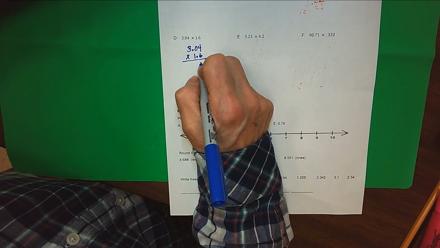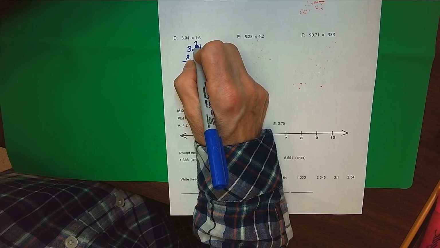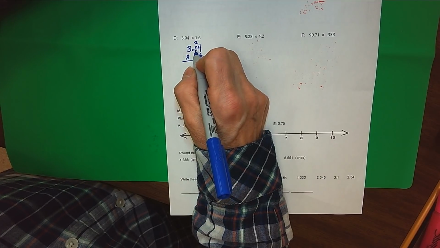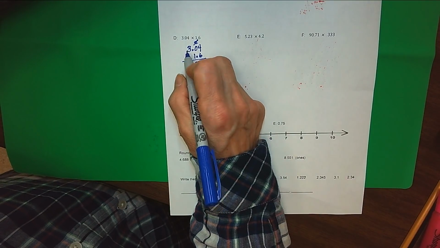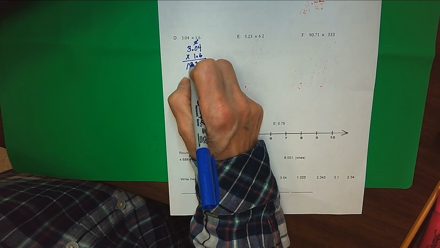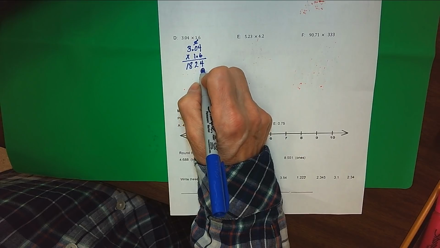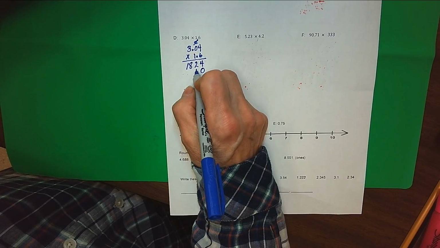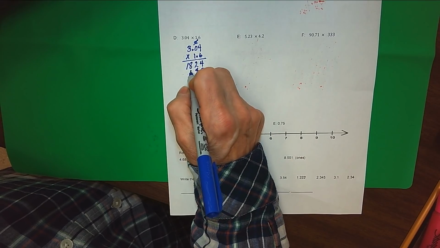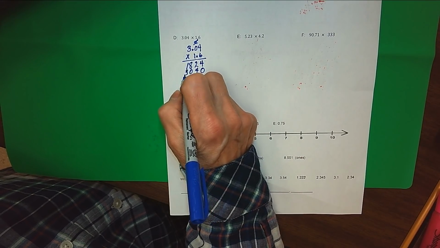6 times 4 is 24. Put down my 4, carry my 2. 6 times 0 is 0, plus 2 is 2. 6 times 3 is 18. Moving over a digit, so add a 0. Oh, I like this. I'm just multiplying by 1. 1 times 4 is 4. 1 times 0 is 0. 1 times 3 is 3.